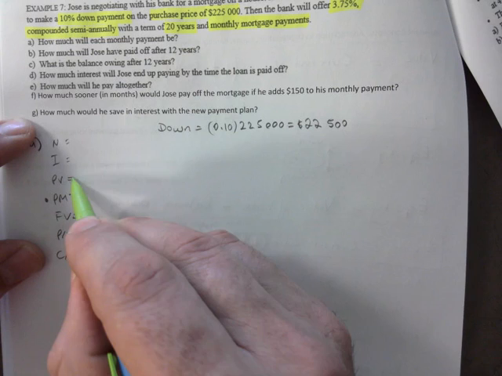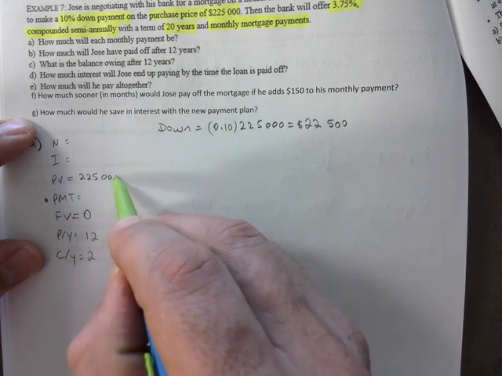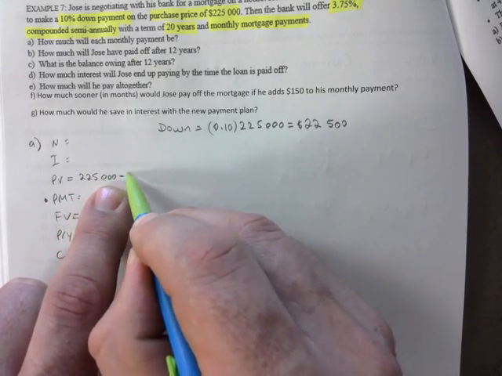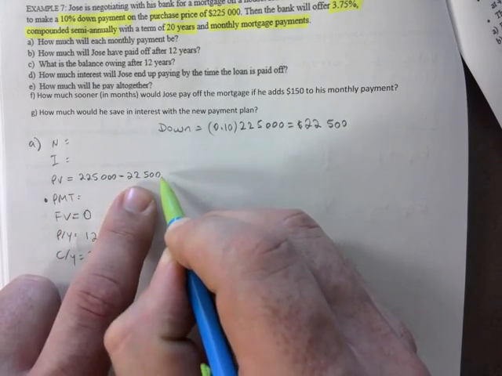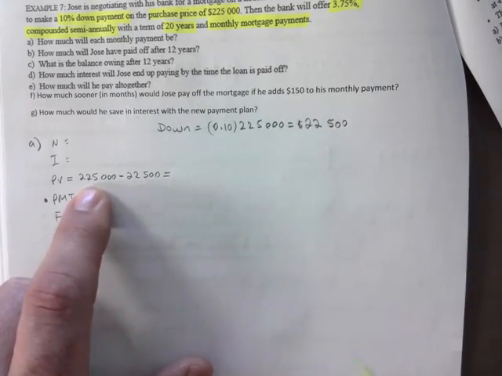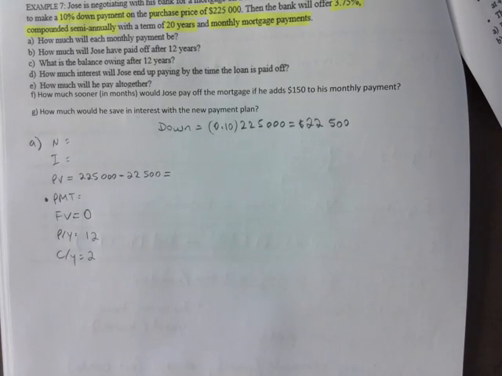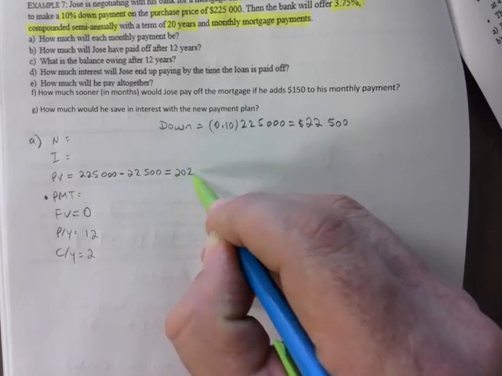Present value, please show this work here. I'm going to go 225,000 minus 22,500. I'm making sure that the step that shows the down payment being subtracted is in there. And that gives us 202,500.